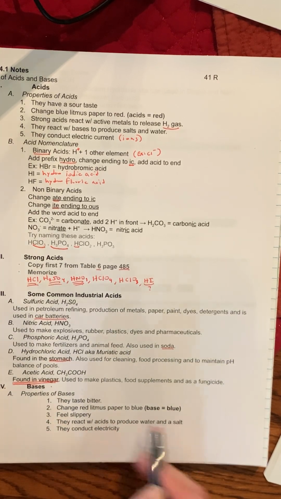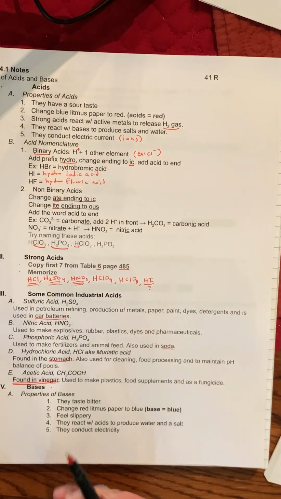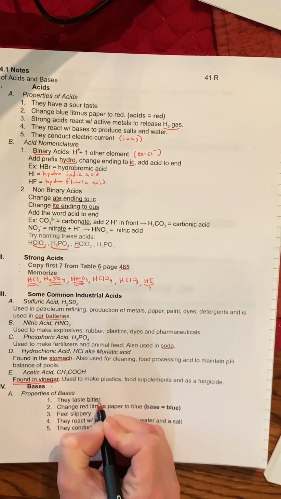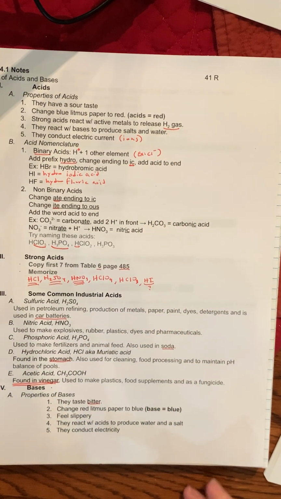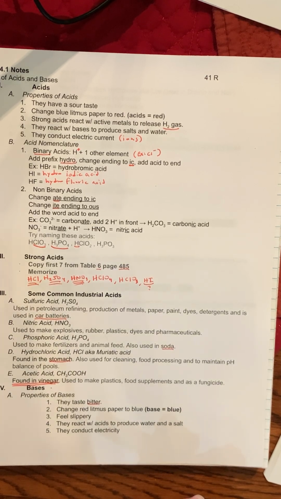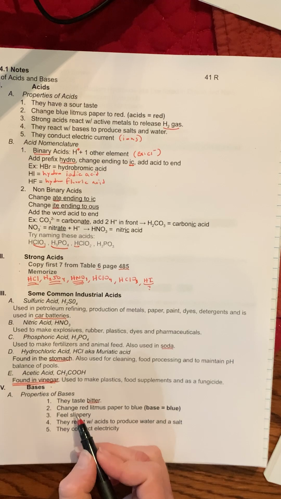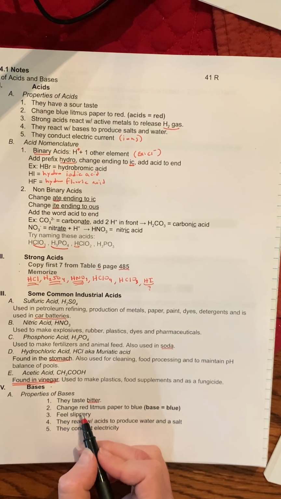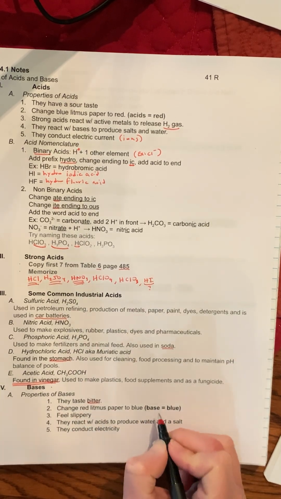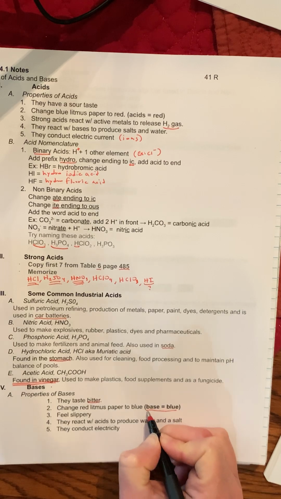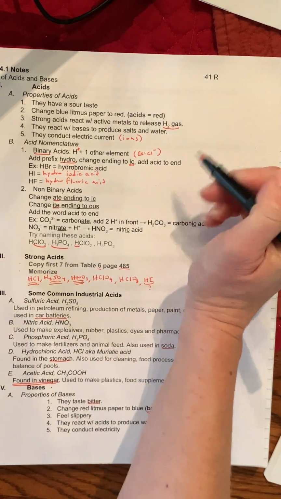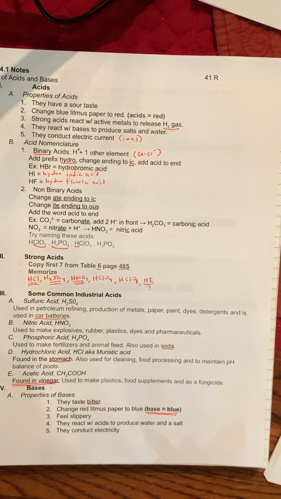Bases. Bases are basically the opposite of acids. They taste bitter. Okay, if you've ever tasted baking soda on its own, it is not tasty. It has a bitter taste to it, and that is a base. They change red litmus paper to blue. This one's easy to remember because bases turn blue. So if you remember bases turn blue, acids are the opposite. They're going to turn red.